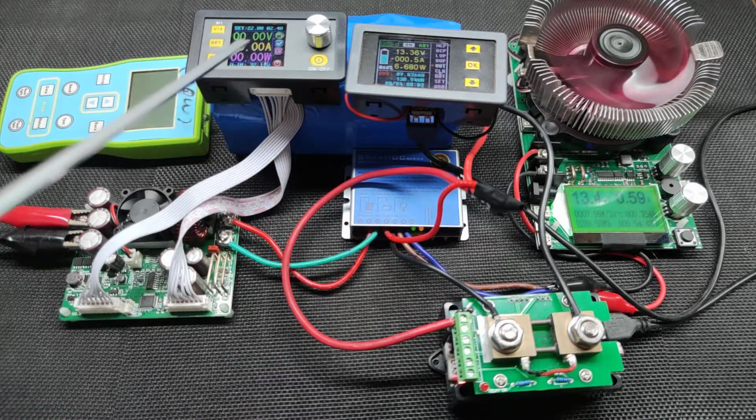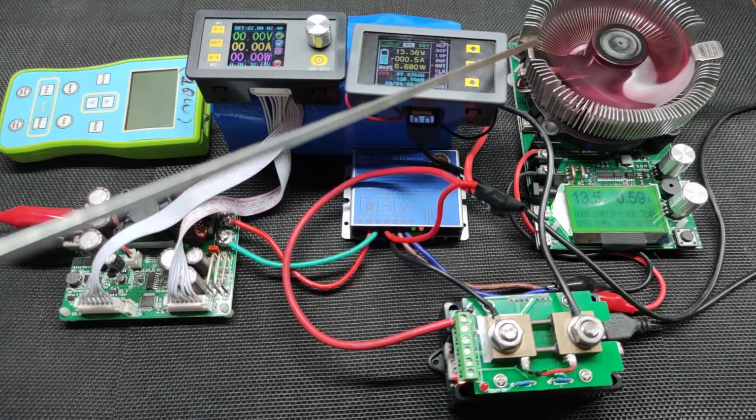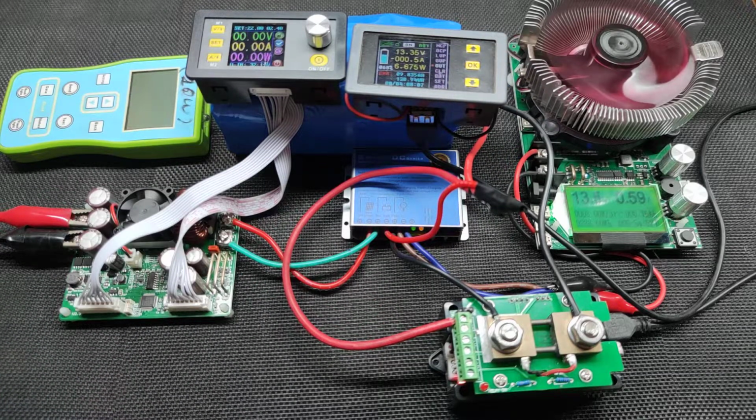It is discharging the battery through this load, and as you can see, the ampere is negative. The total load is around 6.6 amperes. So it is behaving as if it's night right now.